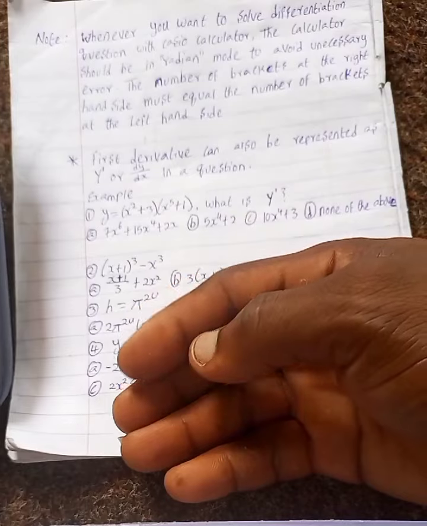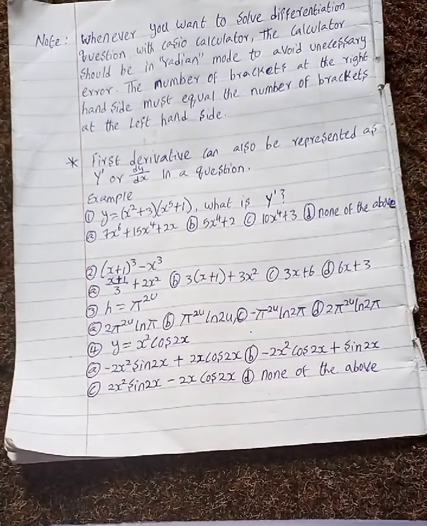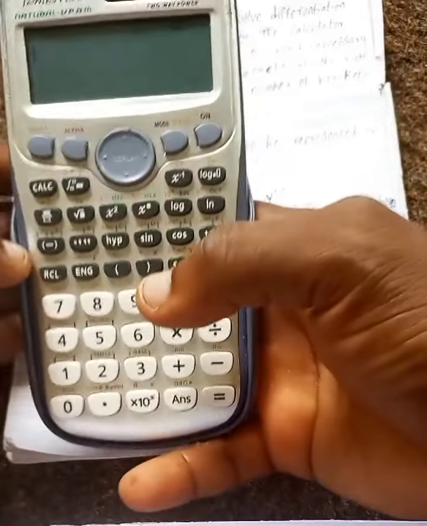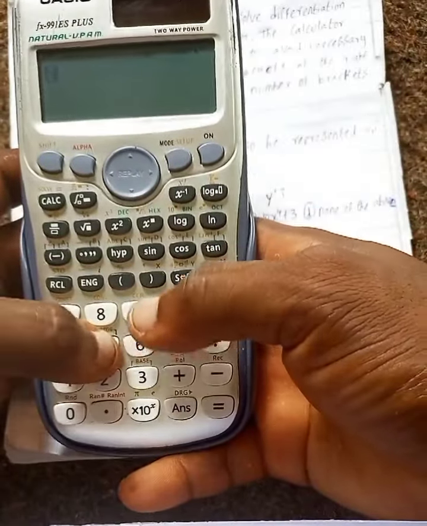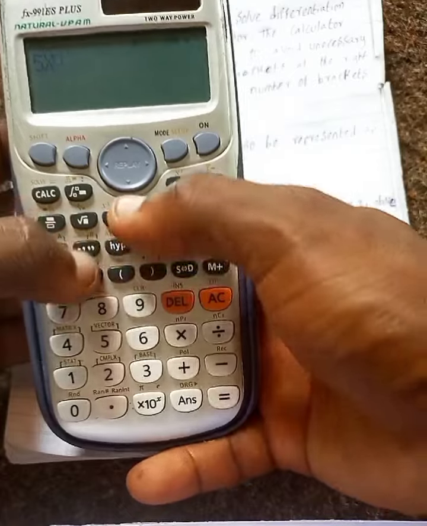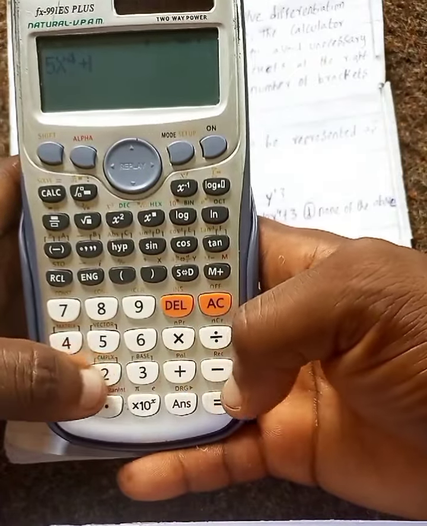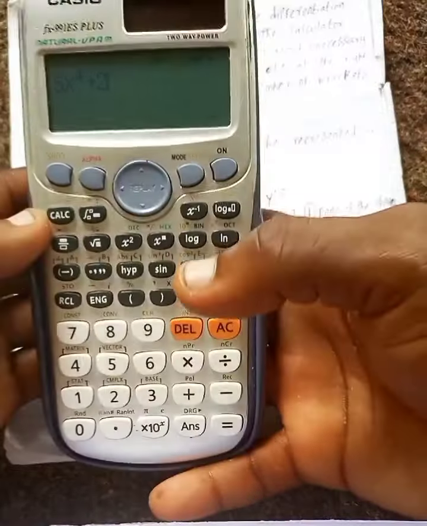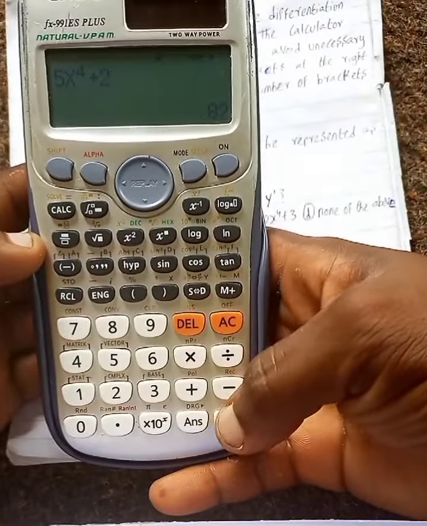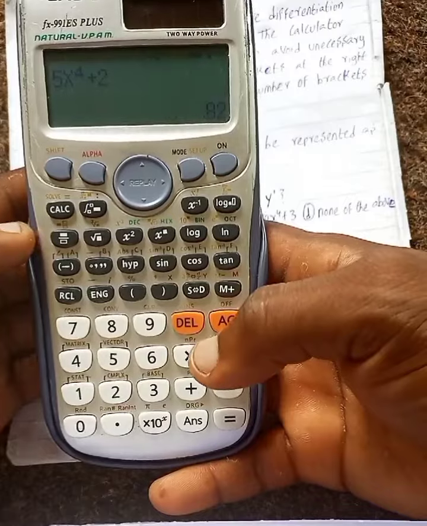Okay, let's try option B. Option B is 5x raised to power 4 plus 2. Now, I put it 5x raised to power 4 plus 2. Yes, plus 2. Now equals to what? See it gave us 82.